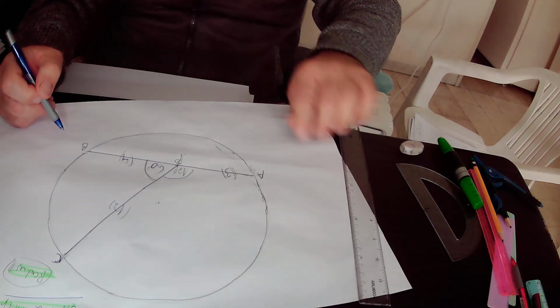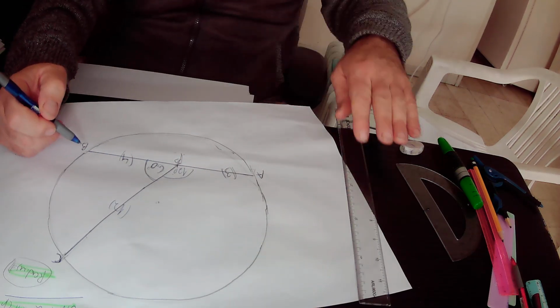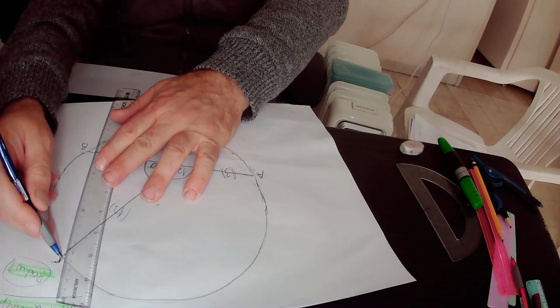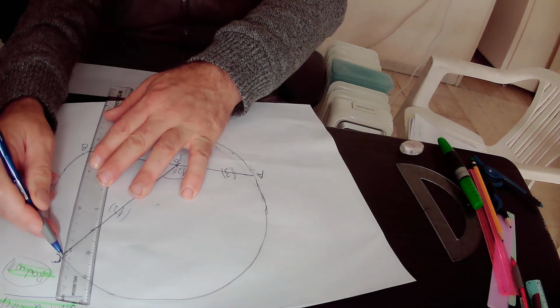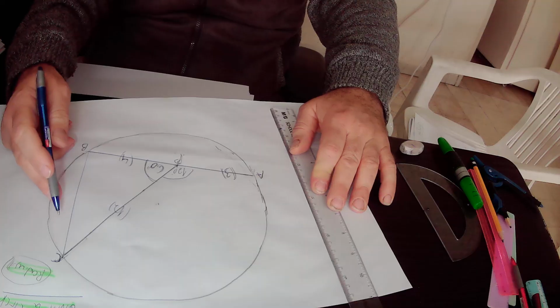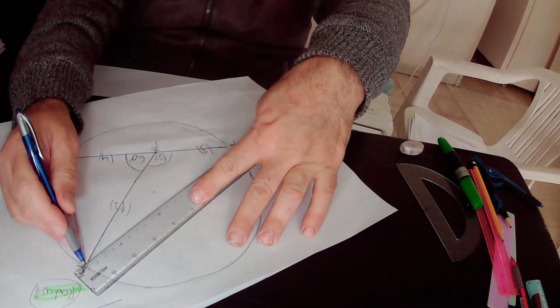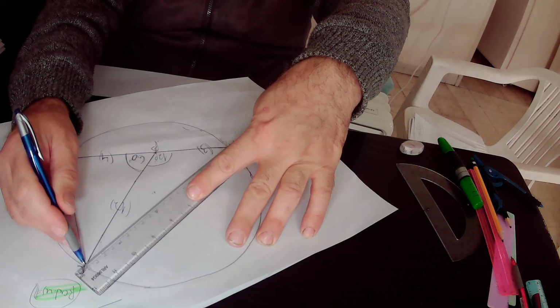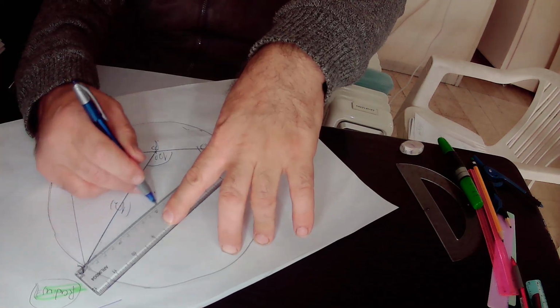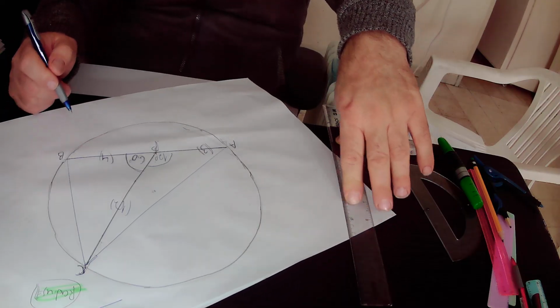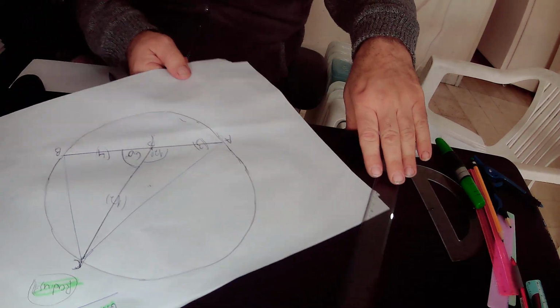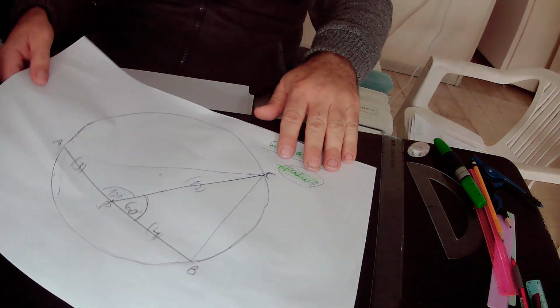In the next step, we will join points C and B together by a straight line, and we join points C and A together by a straight line. By doing those constructions, we created three triangles.